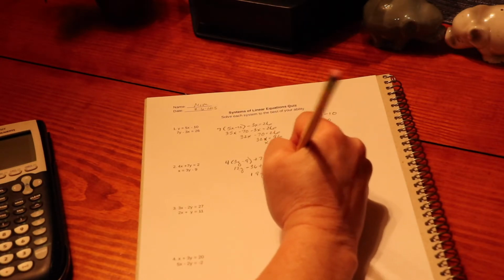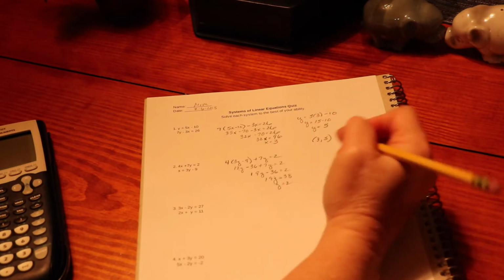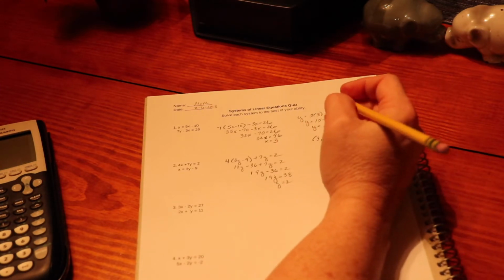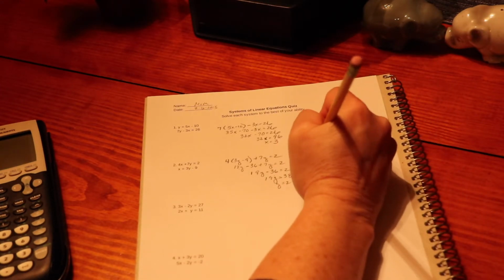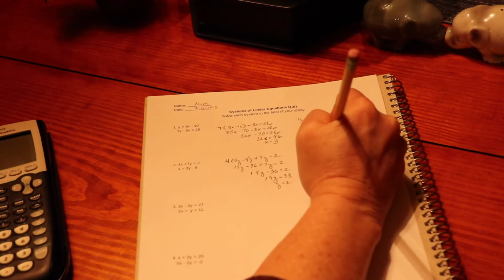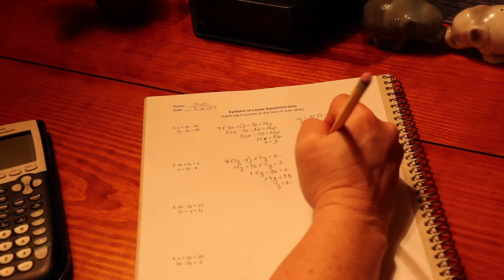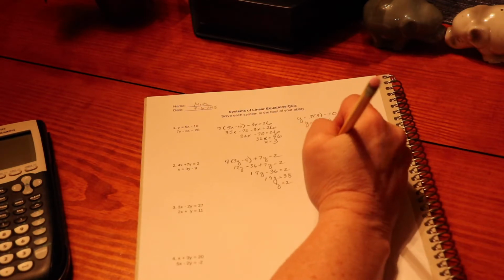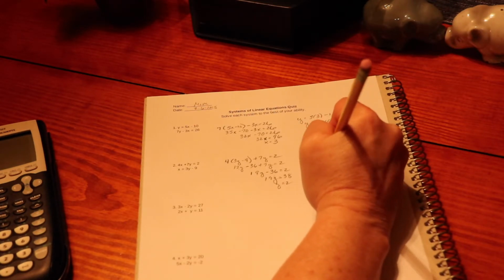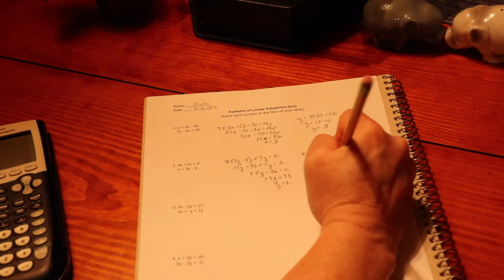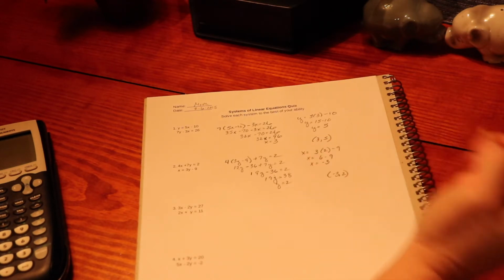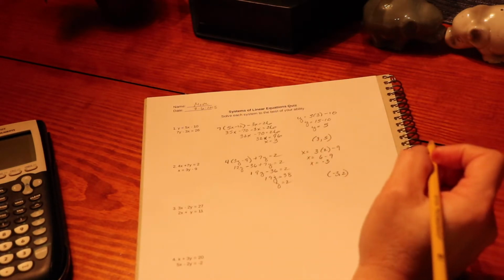So y equals 2. So x equals 3 times 2 minus 9. X equals 6 minus 9. X equals minus 3. The answer is minus 3.